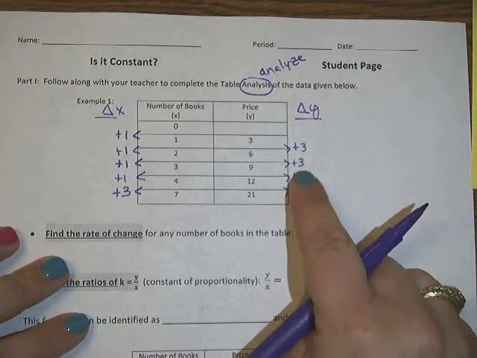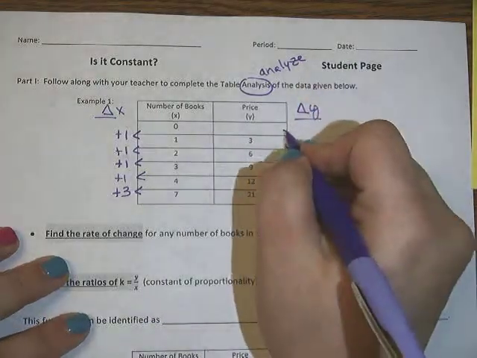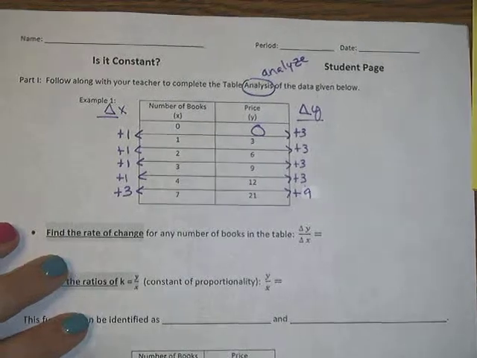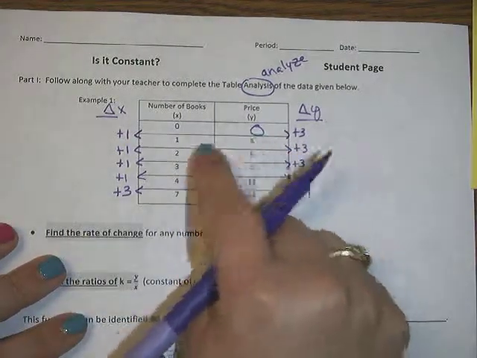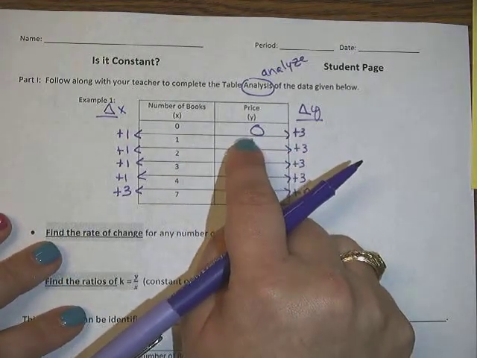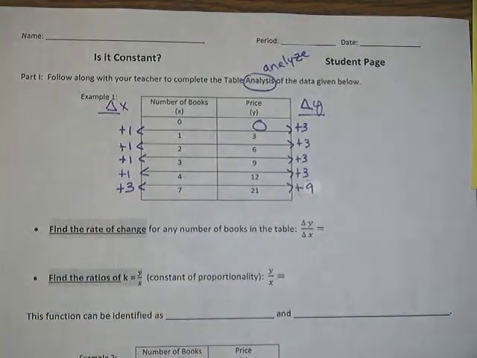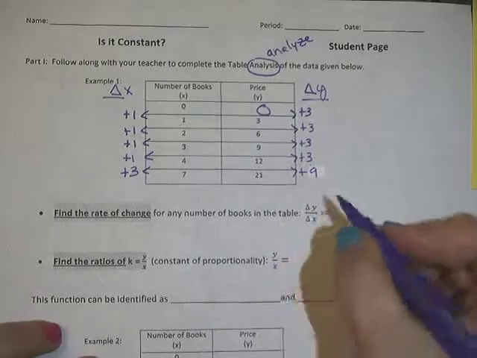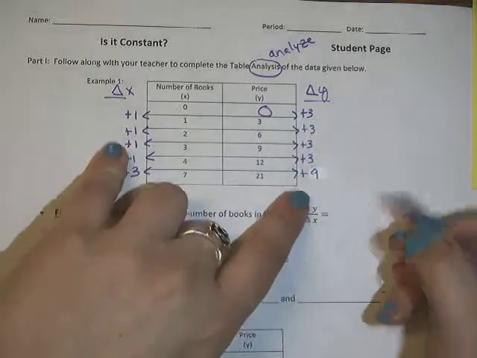Now let's see if we can fill in this missing number. If this is 33, what do you think this is? It's got to be plus 3. So 0 plus 3. Now, if it goes to 0, 0, that means it might be what? Proportional. Might be proportional. I'm not sure yet. Okay, so let's look. Find the rate of change.